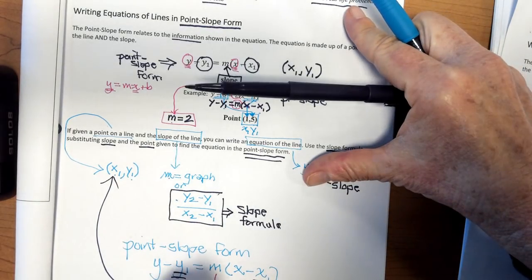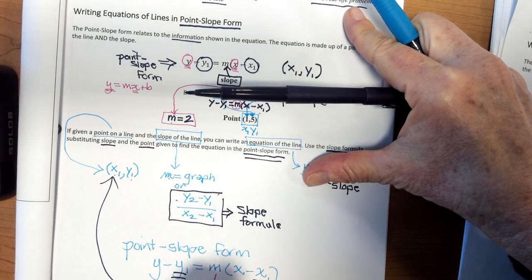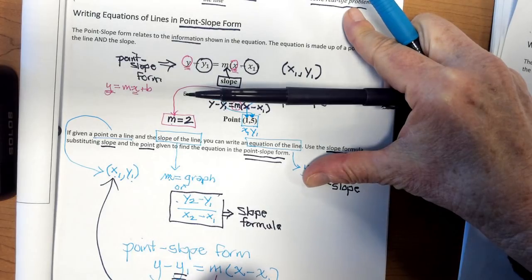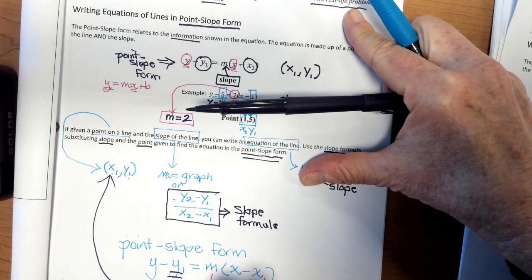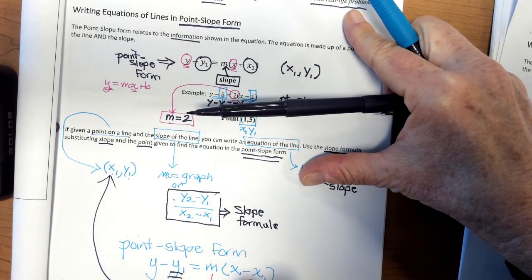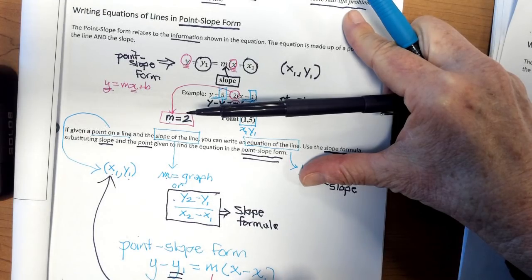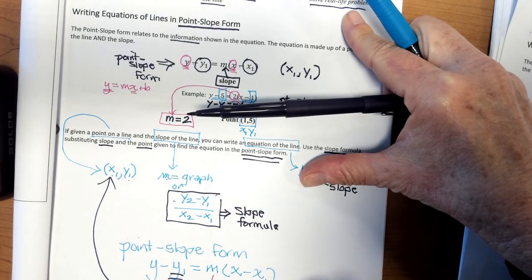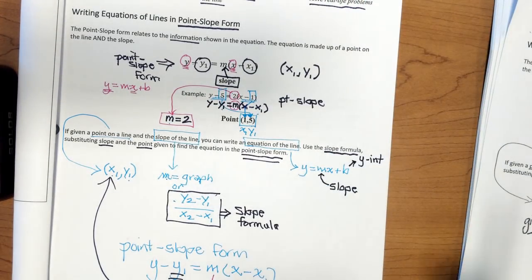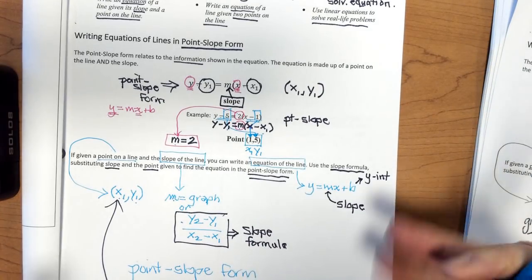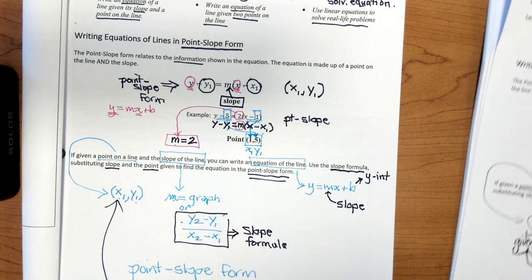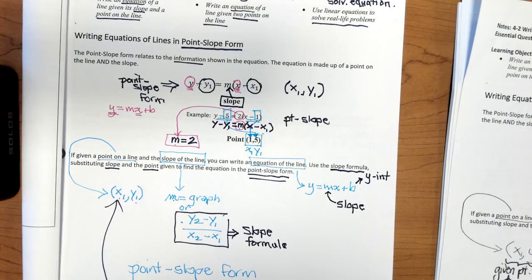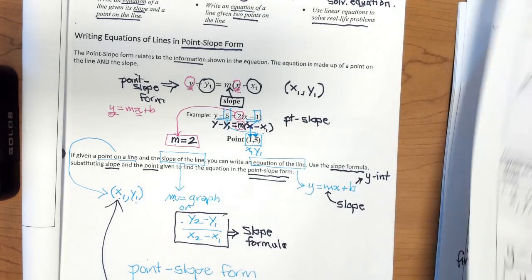My m is my slope, and I could calculate that by using a graph or using my slope formula of y2 minus y1 over x2 minus x1. Alright, so that's a lot of information there. So now let's go ahead and use this information to do our calculating and our finding.